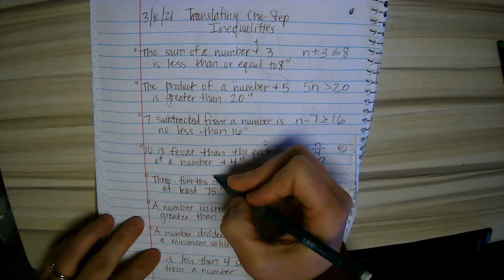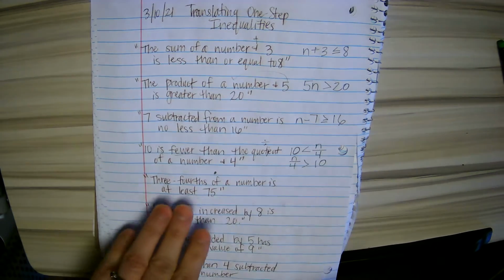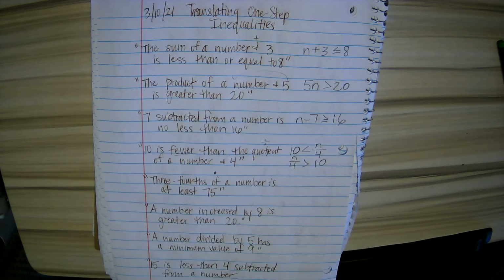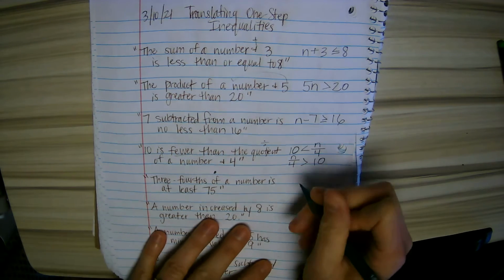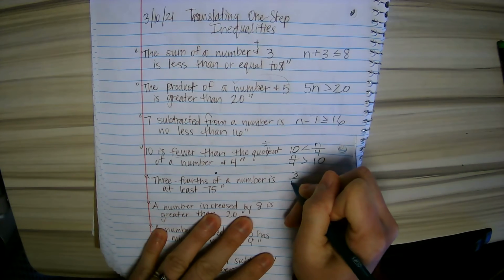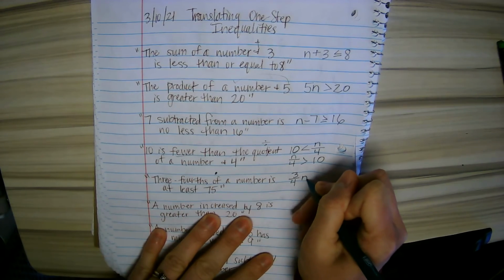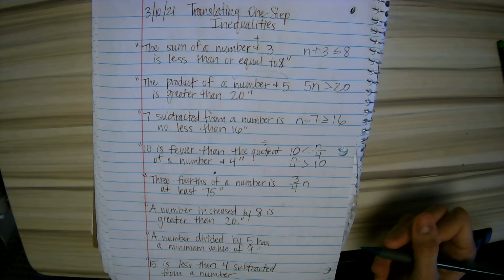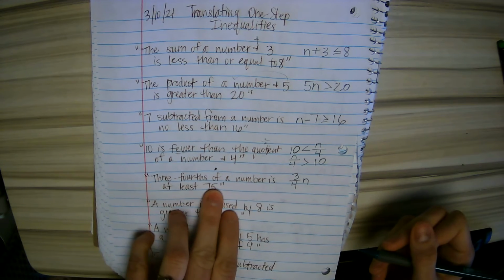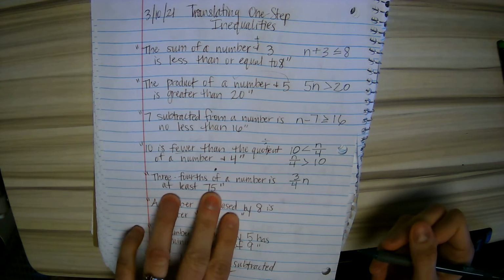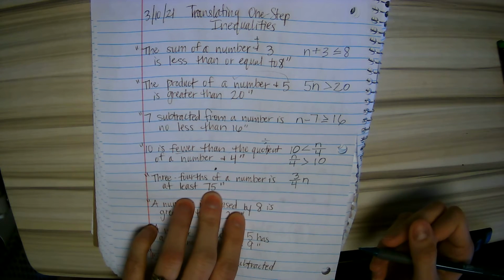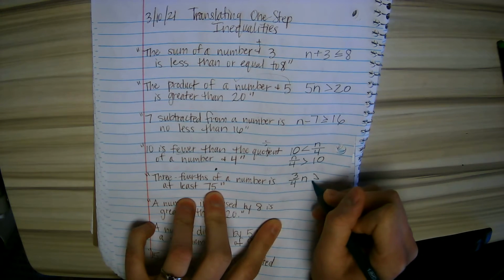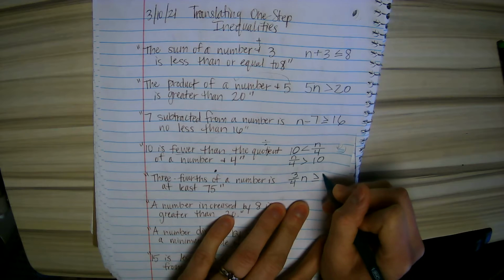3/4 of a number. Remember, of means we're multiplying. So 3/4 times n. So how would we write that? We just write the number, right? And then the letter. That means multiplication. Is at least. So it could be equal to, but it can't be any less than. So it's got to be greater than or equal to. At least. So it's either equal to or more.